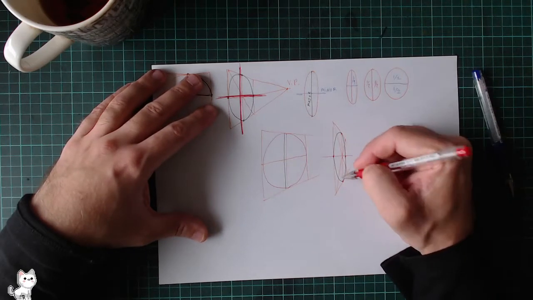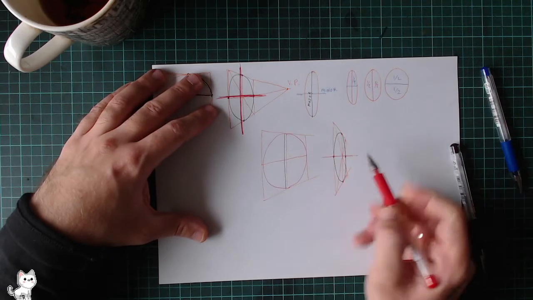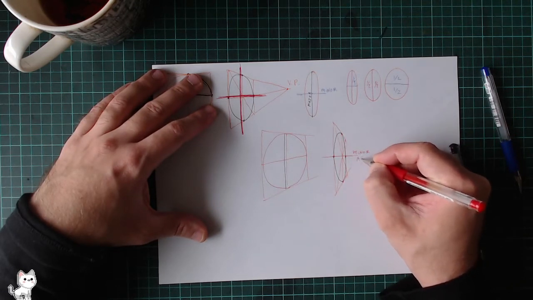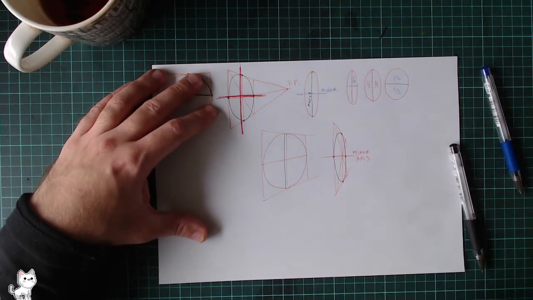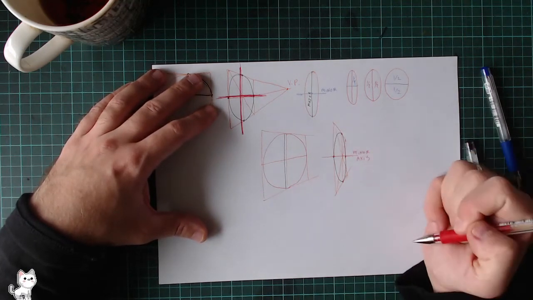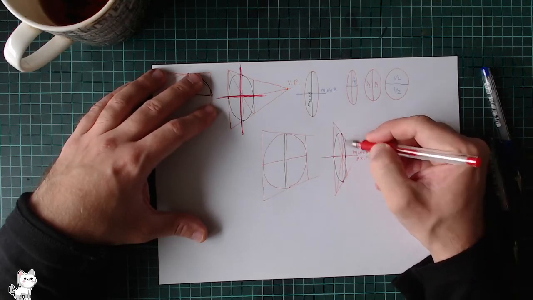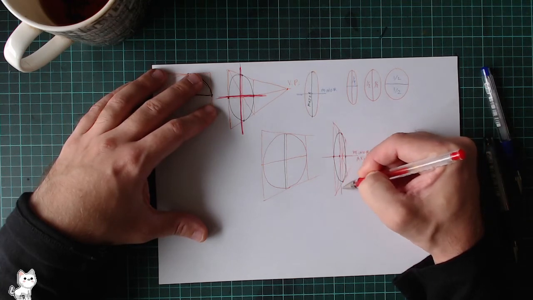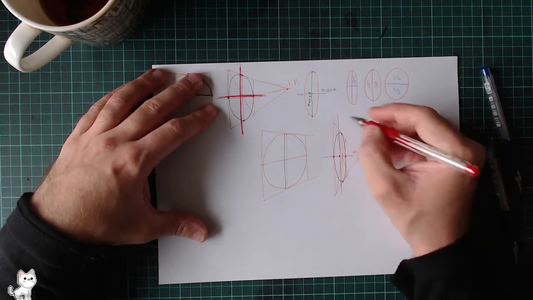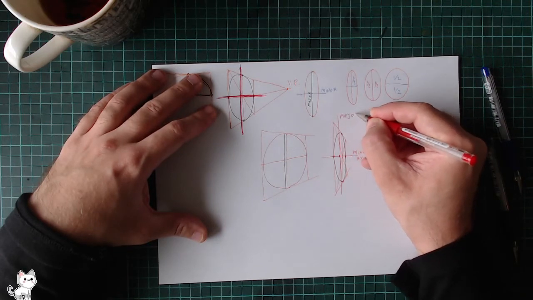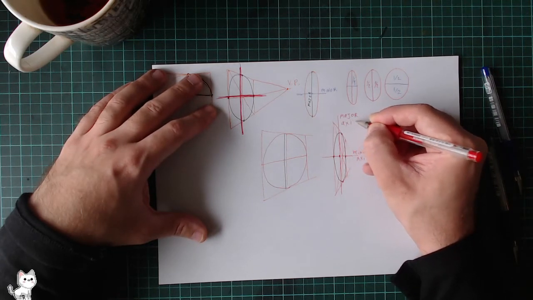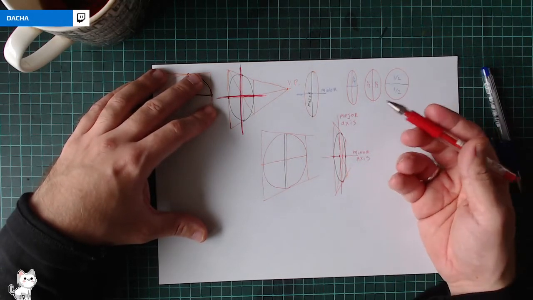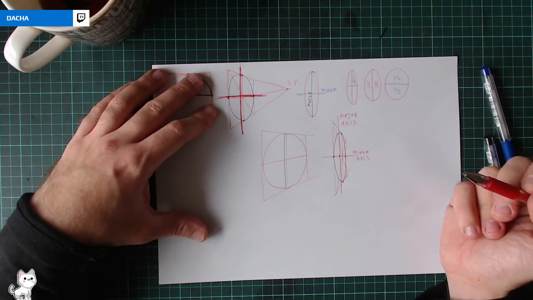or 2 halves. So you see, if I draw the minor axis through this ellipse, it divides into 2 halves. And if exactly in the middle here I draw the major axis, it divides into 4 quarters.